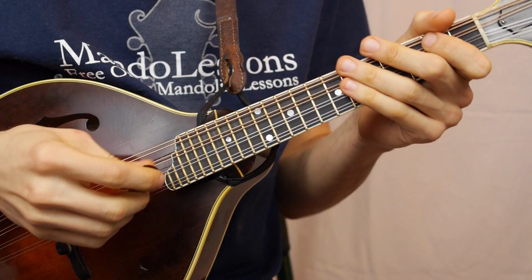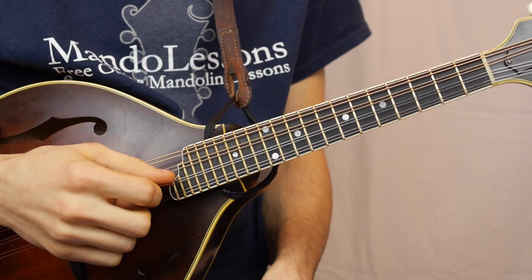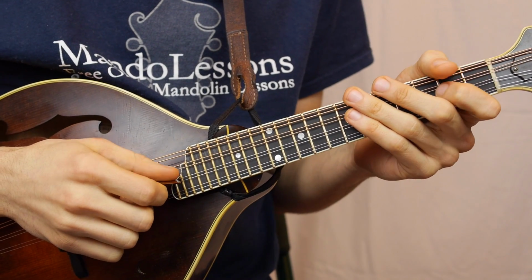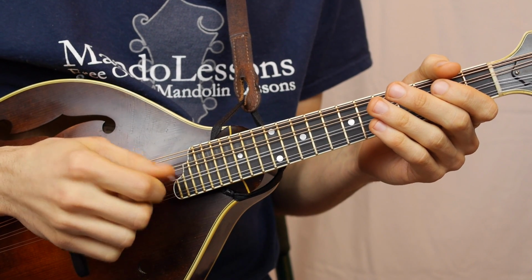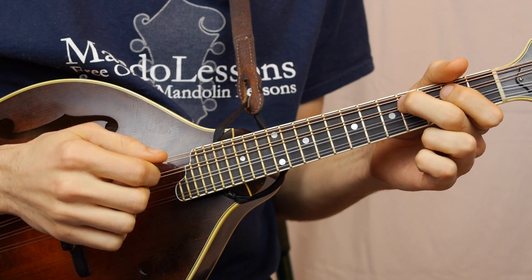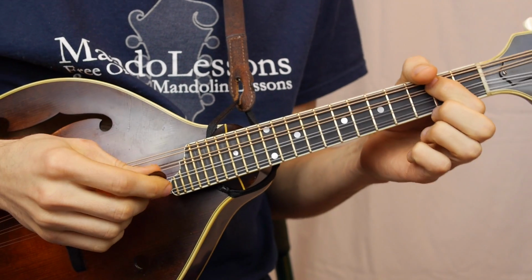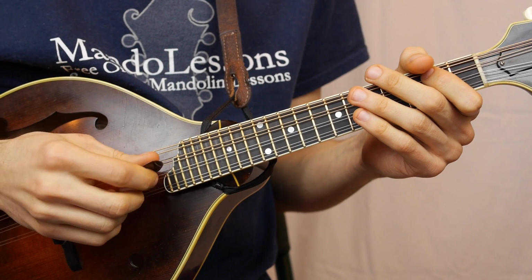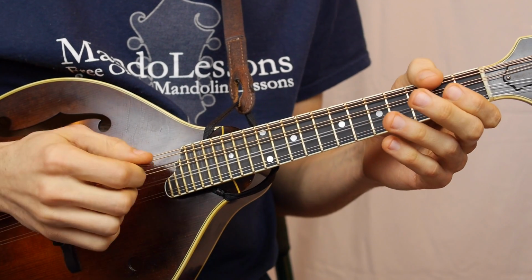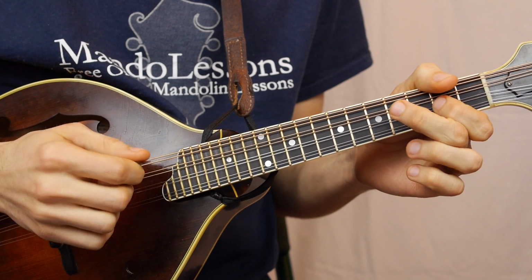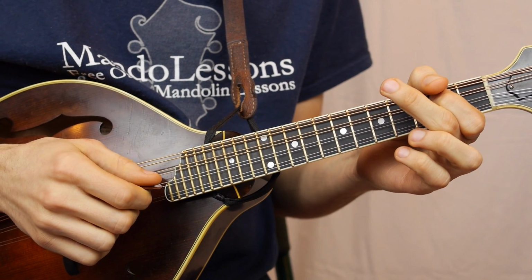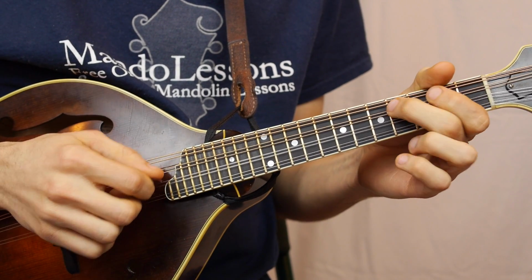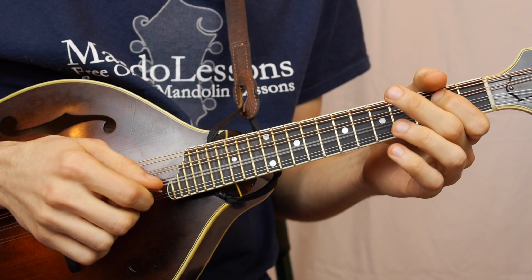So the first phrase is that shuffle just on the open A string. Next part of the phrase. Let's do that again. It's all open, second, and fourth frets. Again. One more.